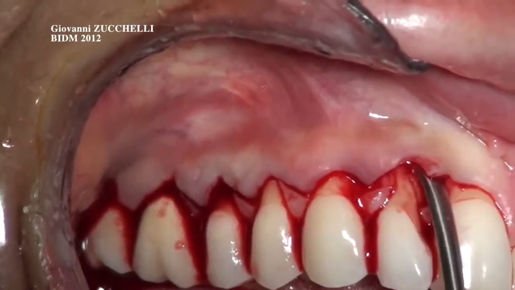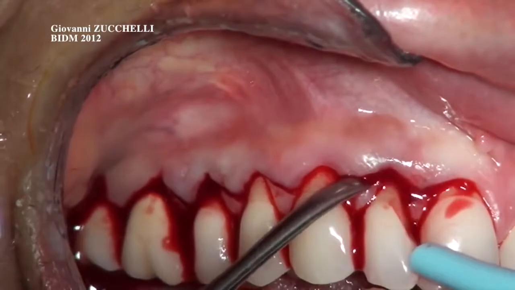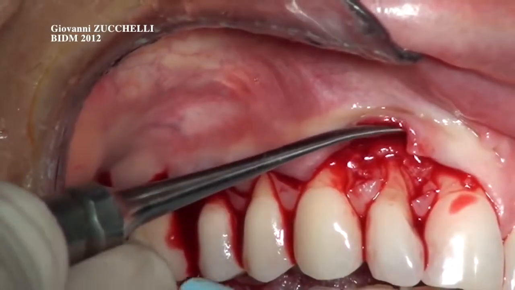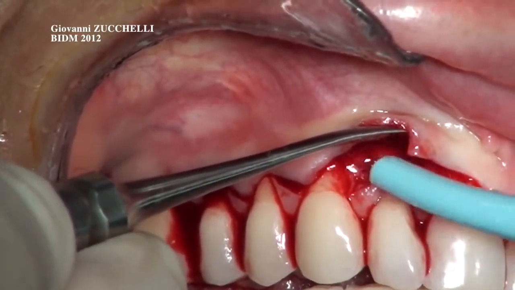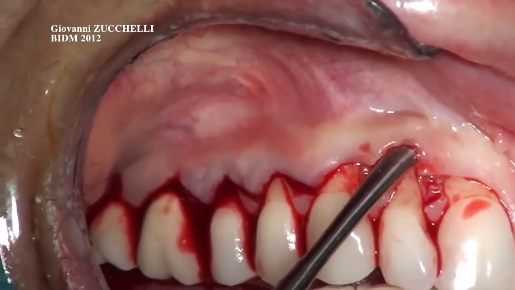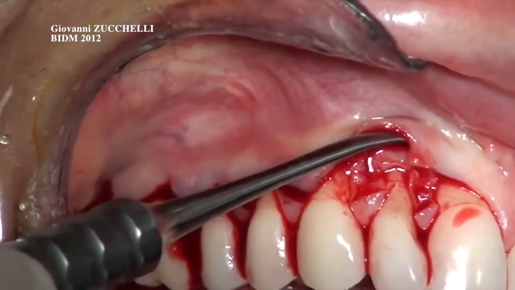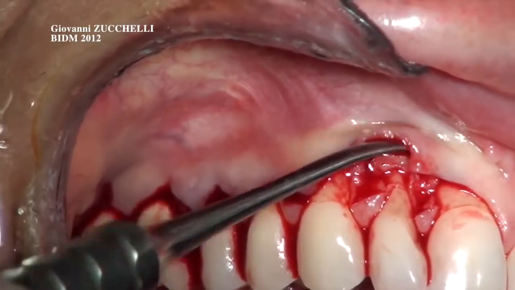You don't have to force this tissue, but just first of all, reach the bone crest, please suction here, and once the bone crest is reached, you go apically for about 2 to 3 millimeters in order to incorporate some periosteum to be coronally advanced.